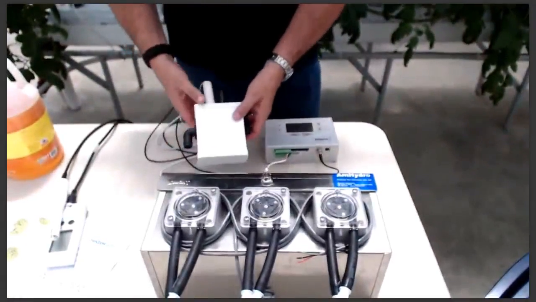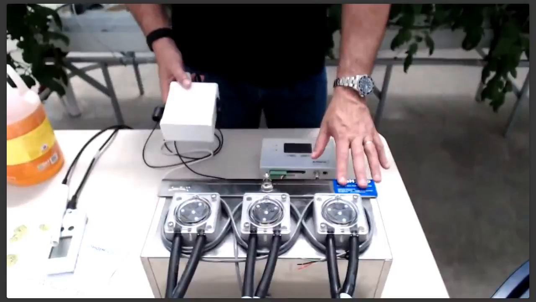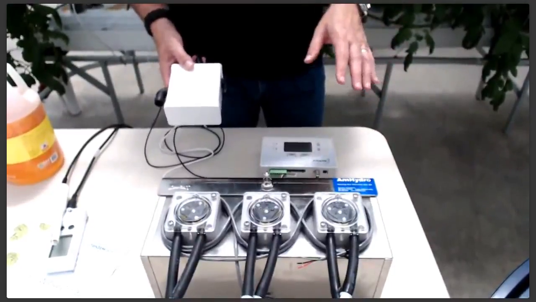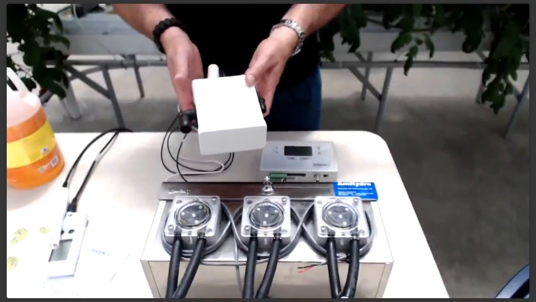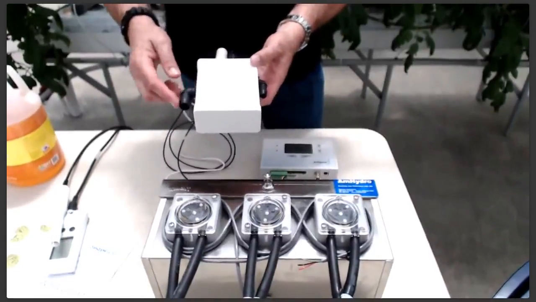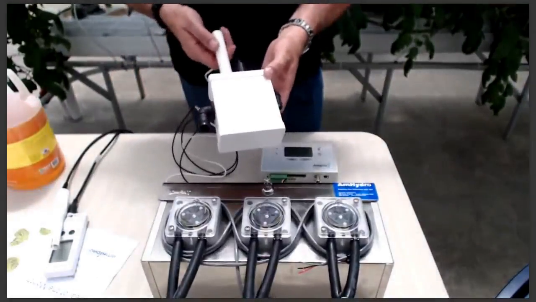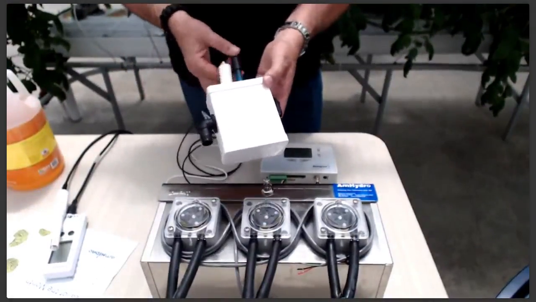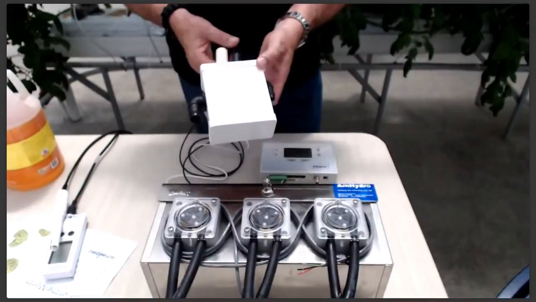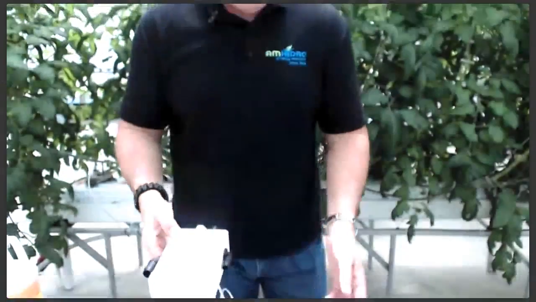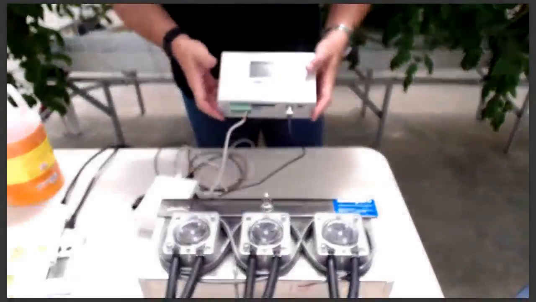So what we see here is a very simple dose controller. This is for recirculating hydroponic systems. It's very standard and basic. What we basically do is have what's called the sample pot, and nutrient solution is constantly flowing through this. And we have a probe that tests the electrical conductivity and one that tests the pH of the solution in real time, constantly, 24 hours a day. And that information is then sent to the controller.